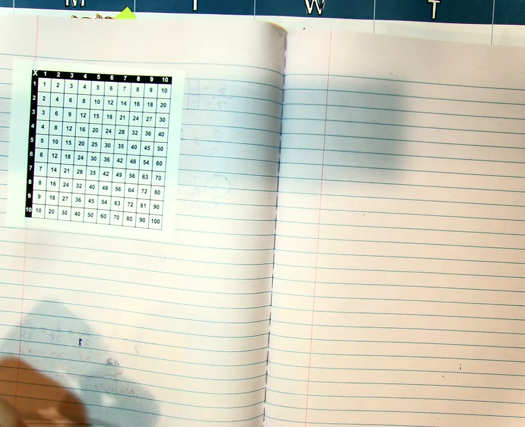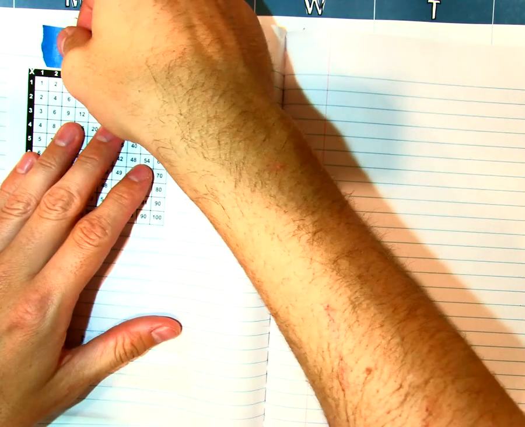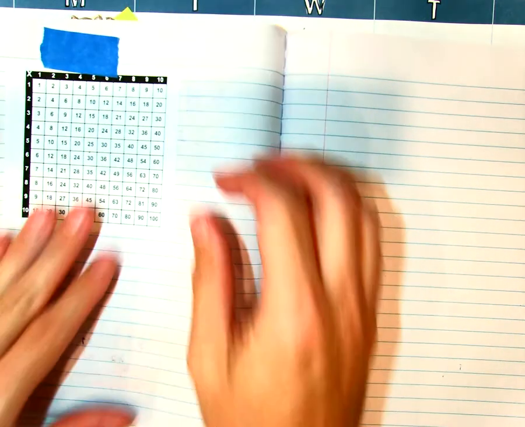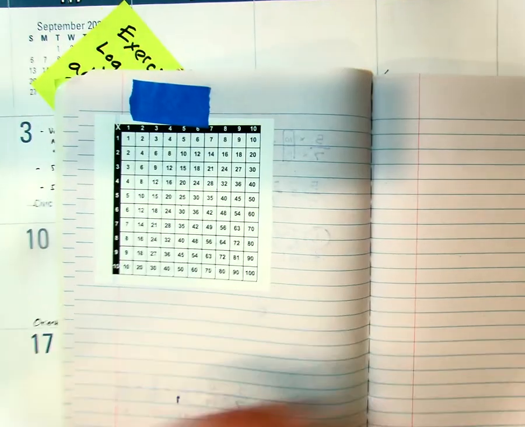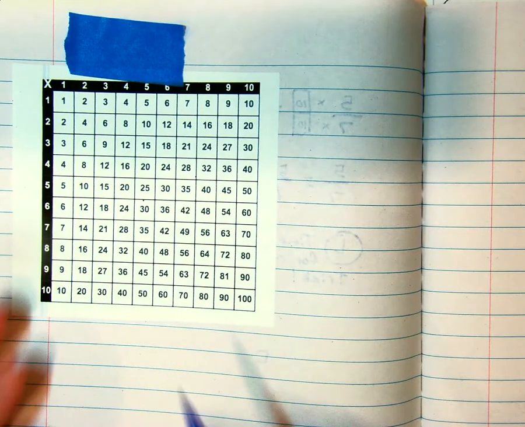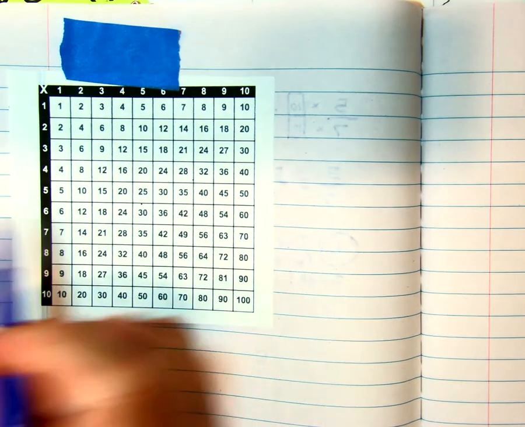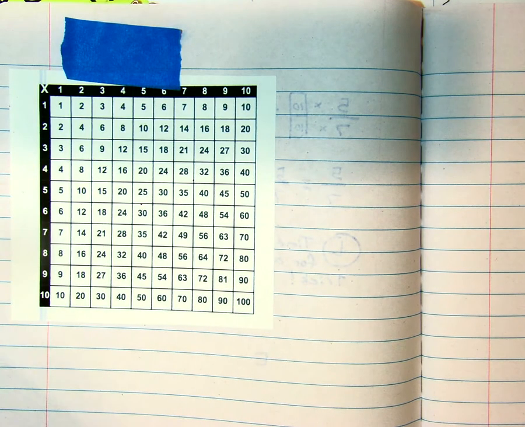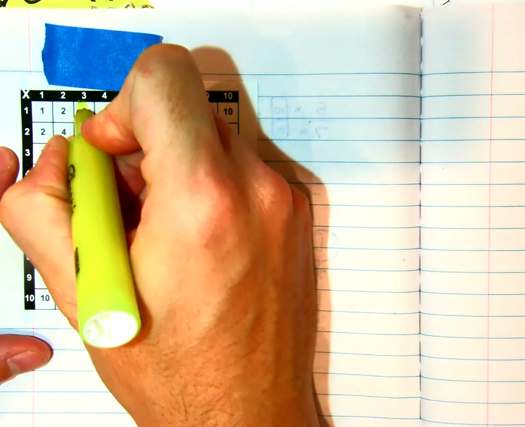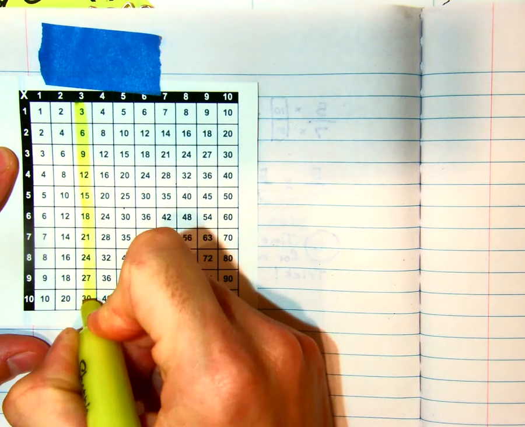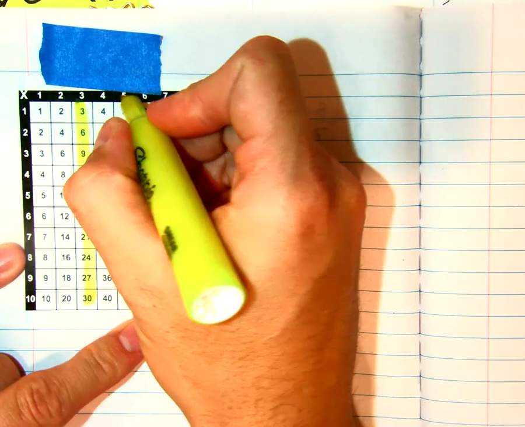If you don't have a chart in your notebook, that's okay. Maybe you can jot down what's happening with these multiplication charts. So we had gone with 2 and 7. Let's go a little bit easier, and let's go vertically this time. Let's go with 3 and 5.